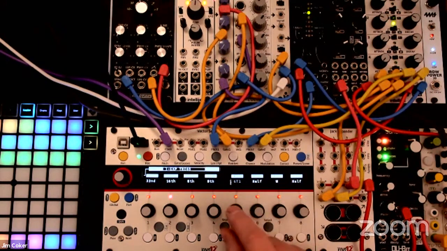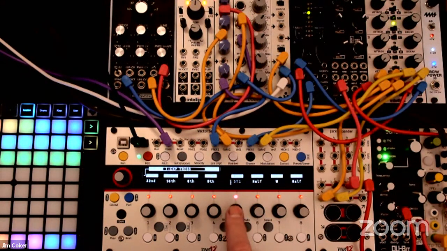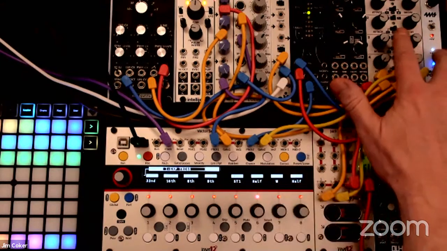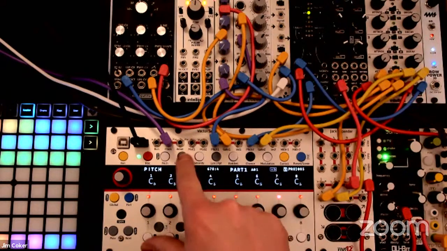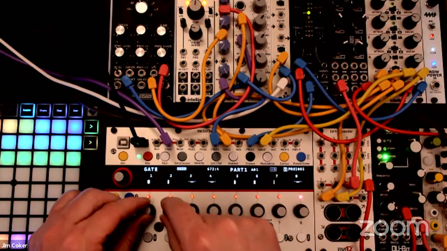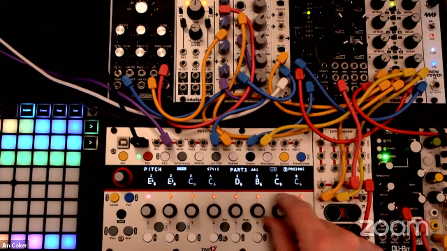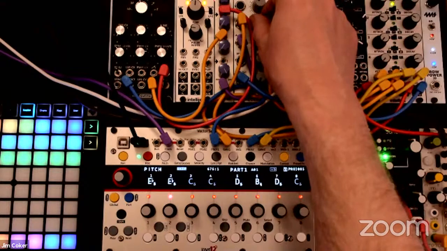There's ST1, GT1, RS1, and what these stand for are step for part 1, gate for part 1, and reset for part 1. So I'm going to start with step for part 1. And now the output is stepping, even though I haven't programmed anything into part 1. I can turn on some gates. Turn the filter up so we can actually hear it.